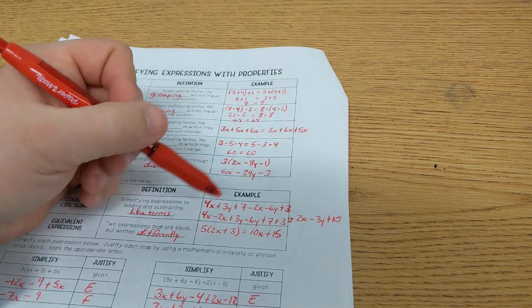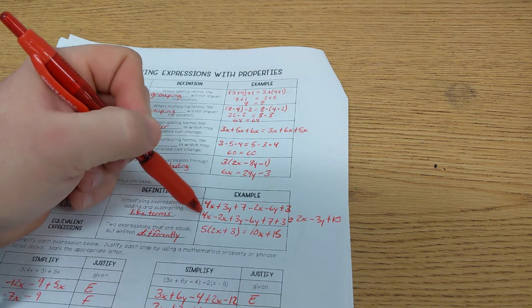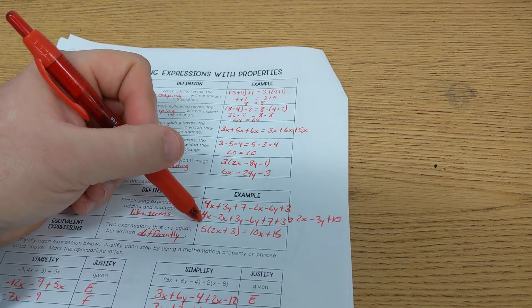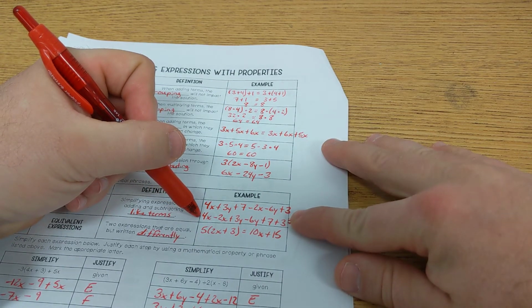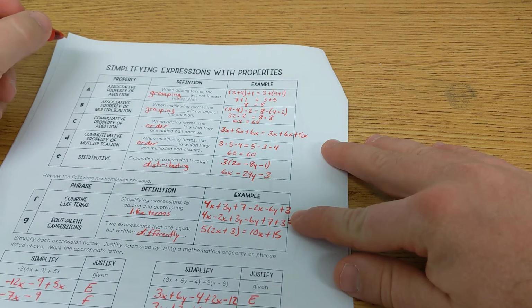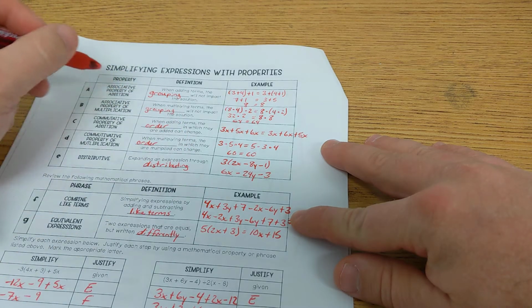So as you can see, the first step that we have, which is here to here, we rearranged our expression. Because we're adding and subtracting, we're using the associative property of addition.